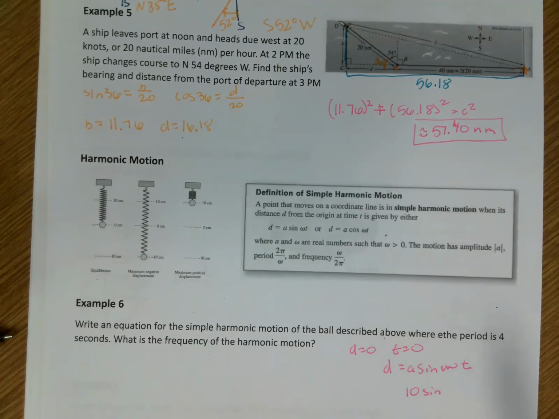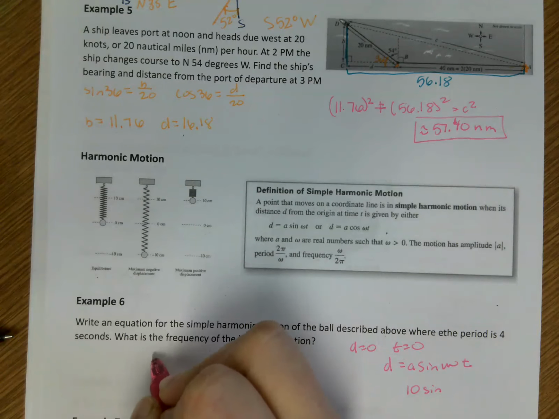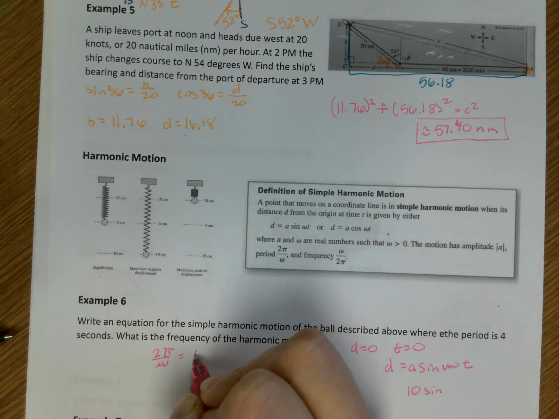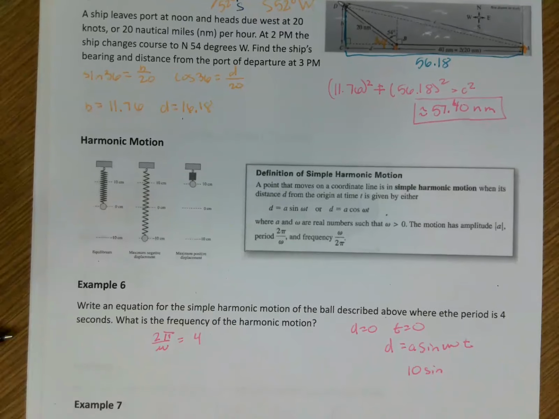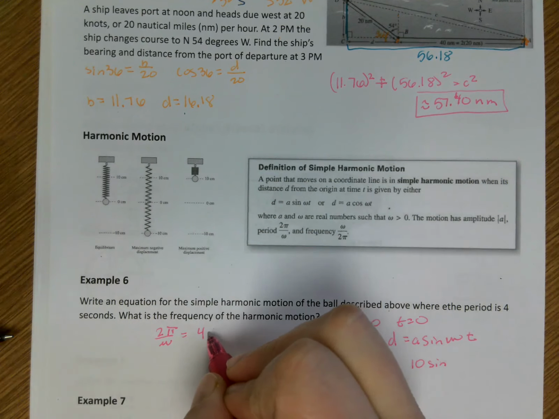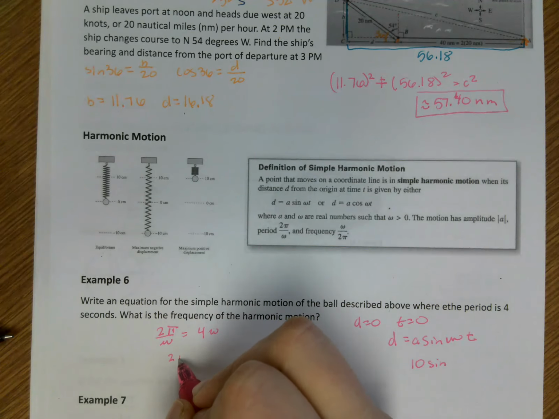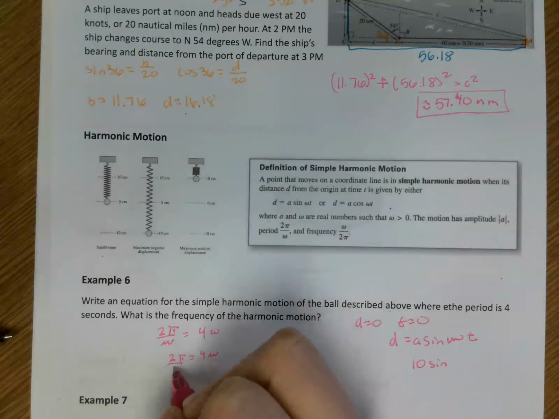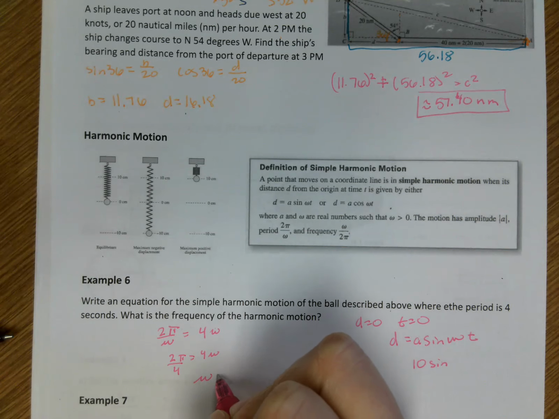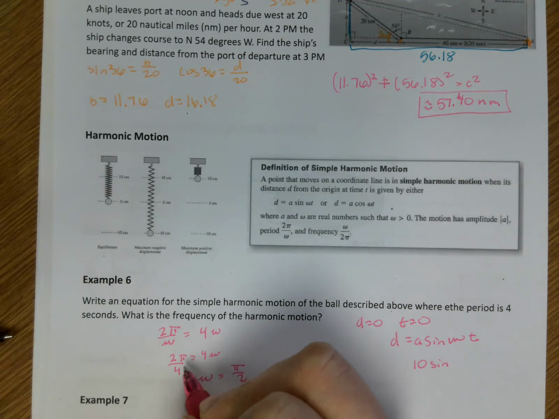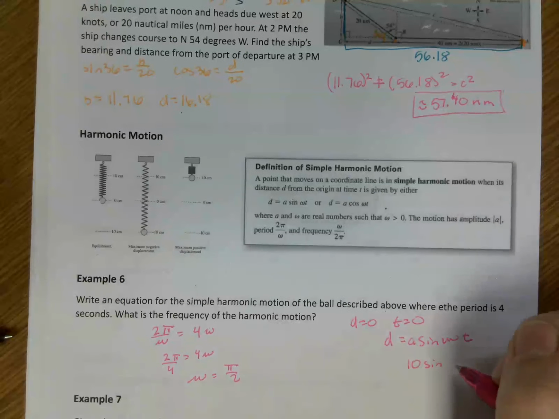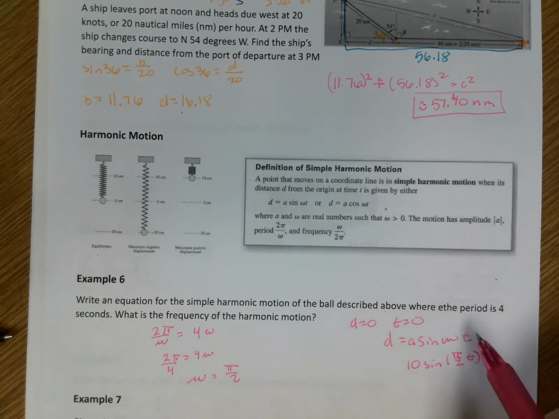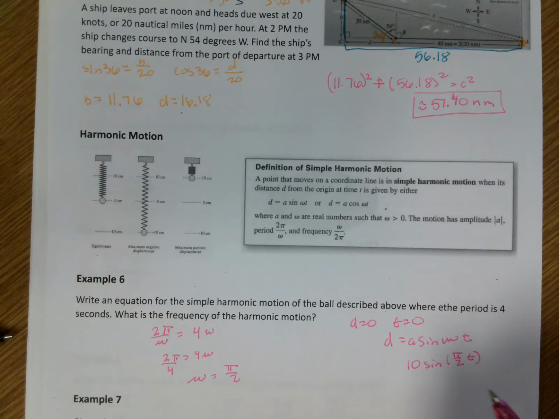It's also telling us that the period is 4 seconds. So we know that the period, 2 pi divided by omega, is equal to 4. We're going to use that to figure out our omega. If we multiply this over, we get 2 pi is equal to 4 omega, so omega is going to be equal to pi over 2 once I simplify that fraction. So this is pi over 2 t, because that's where omega comes into play, is equal to our distance.